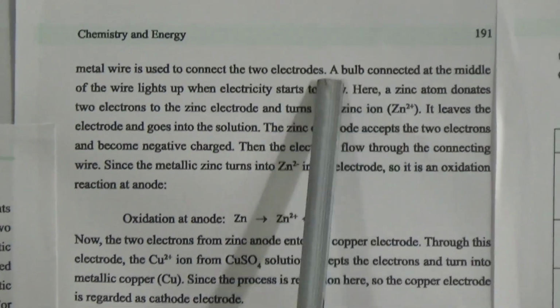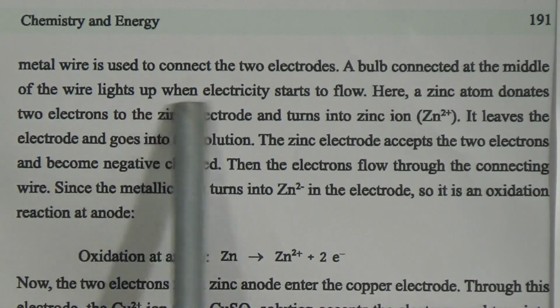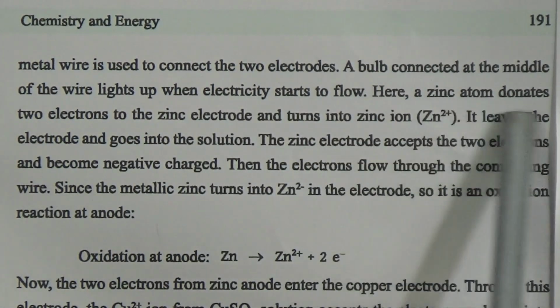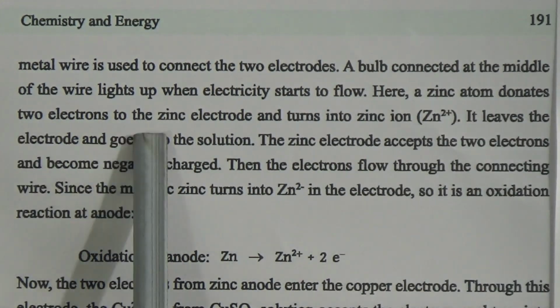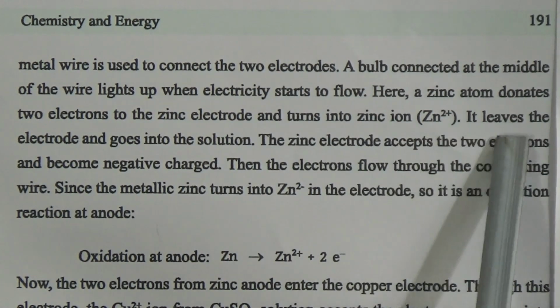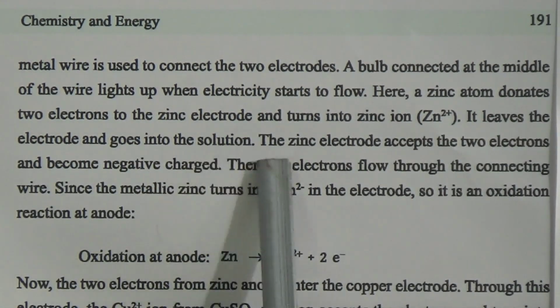A metal wire is used to connect the two electrodes. A bulb connected at the middle of the wire lights up when electricity starts to flow. Then a zinc atom donates two electrons to the zinc electrode and turns into a zinc ion, and it leaves the electrode and goes into the solution.